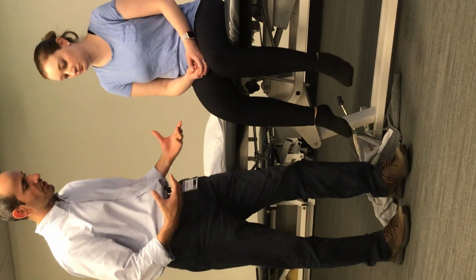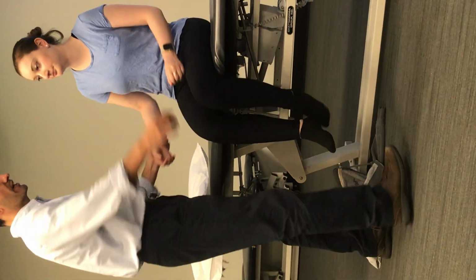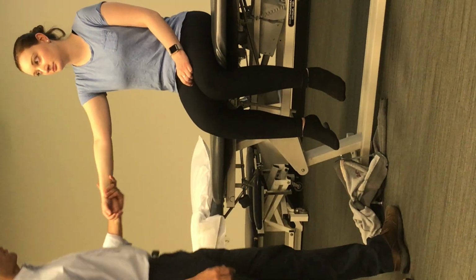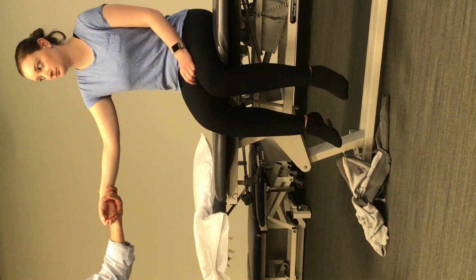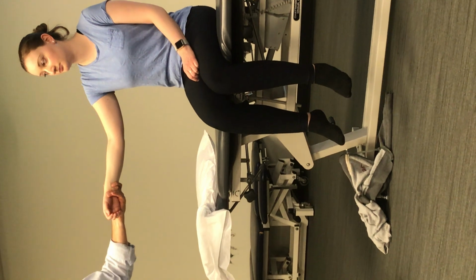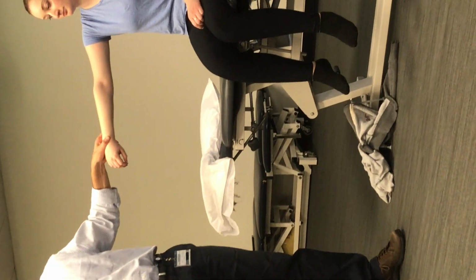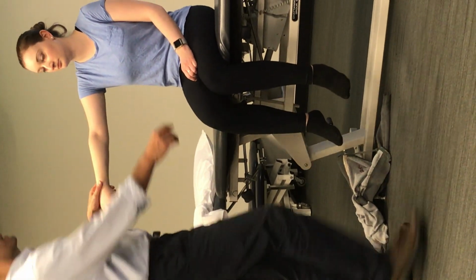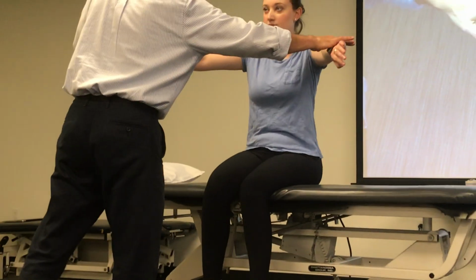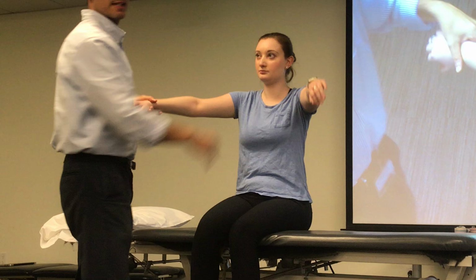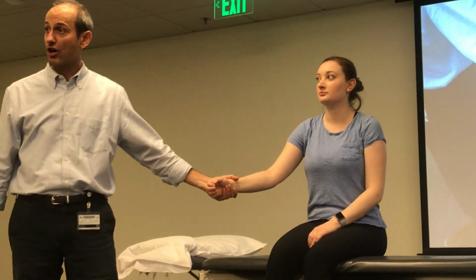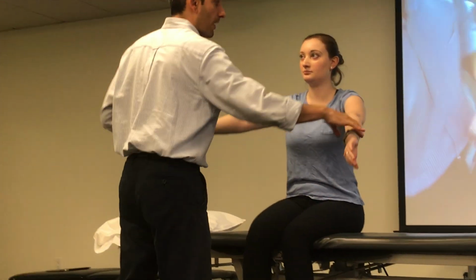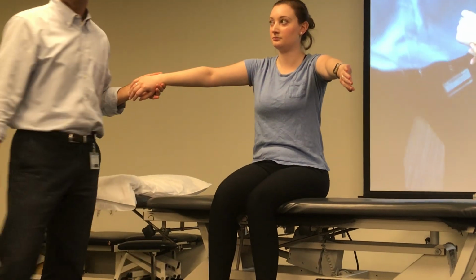So here's some other special tests. So there's the empty can, where you're in about 90 degrees of abduction in the scapular plane, and you're adding internal rotation. And typically I'll do it both at the same time. So here, hold, don't let me move you, and seeing, can I break them or cause any pain? The problem with this test is, what do you think?